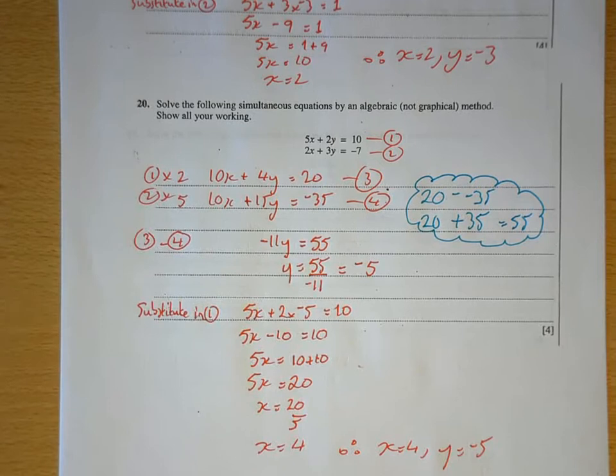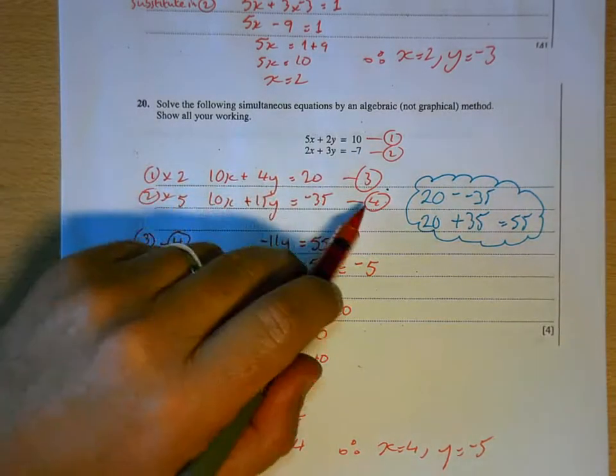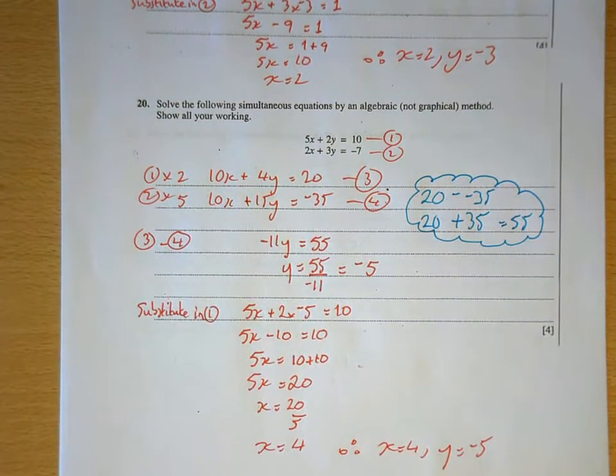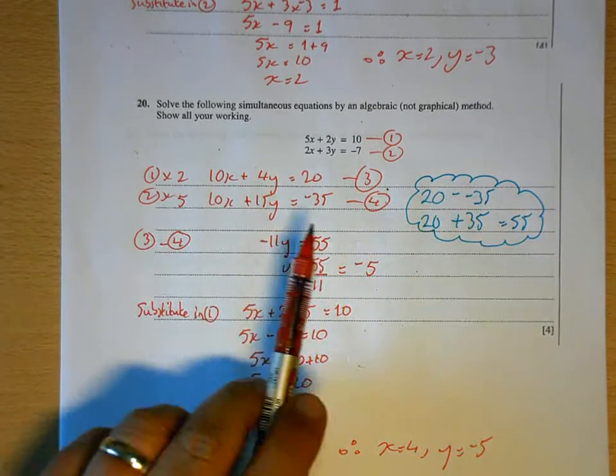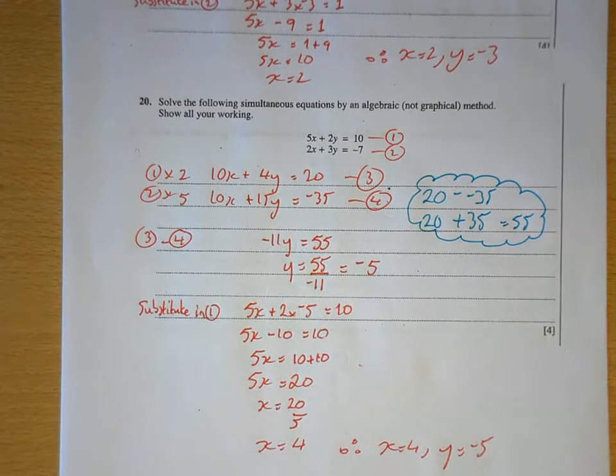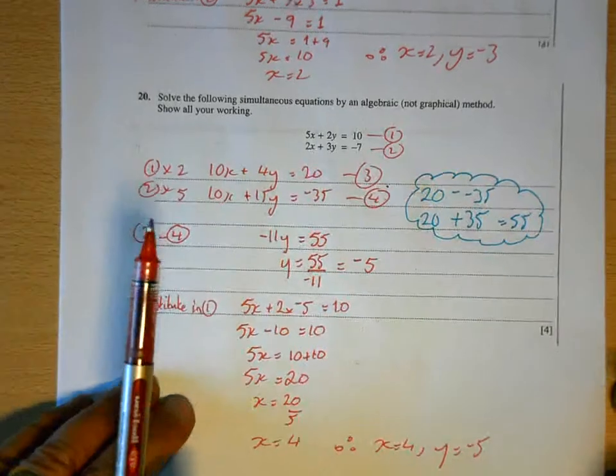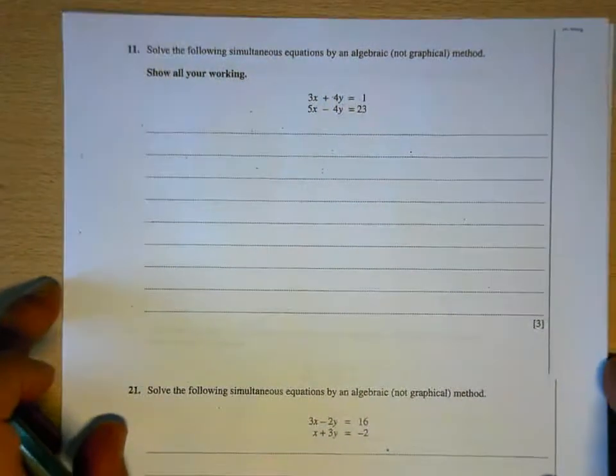So if you're lucky, you're going to get a question where everything is plus signs, but you do need to be careful and you do need to be confident in dealing with negative numbers with these questions. Okay, next one.